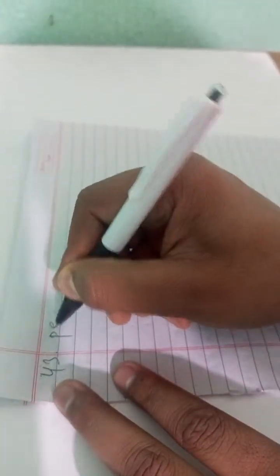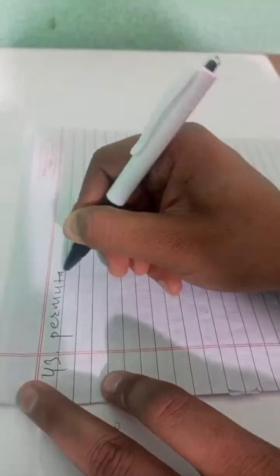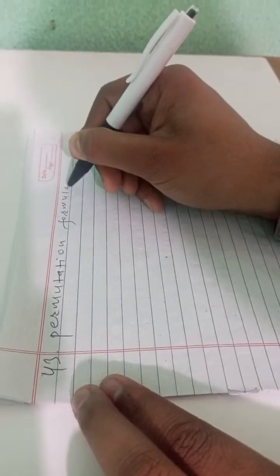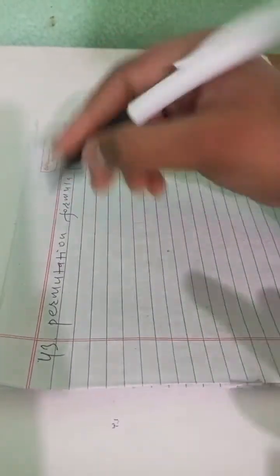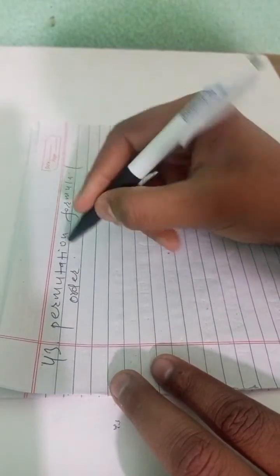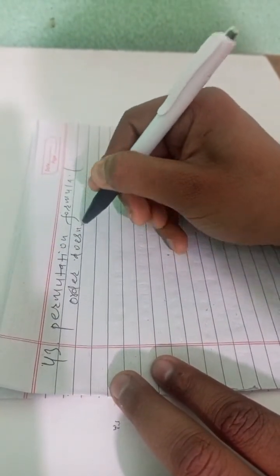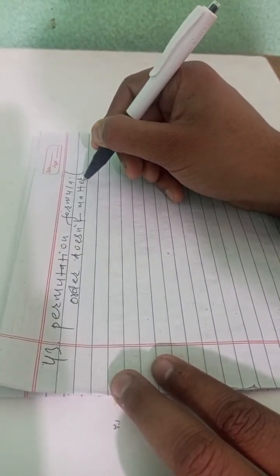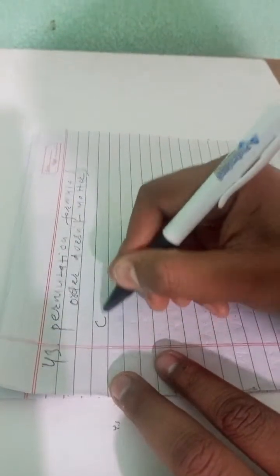Permutations. Permutation formula. In this case, you have to understand order doesn't matter. I will write there: order does not matter.